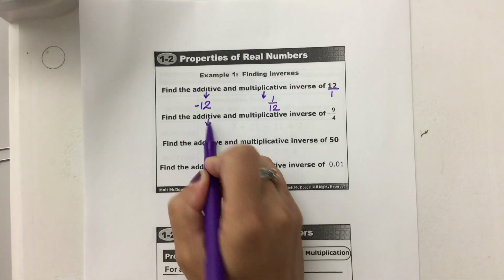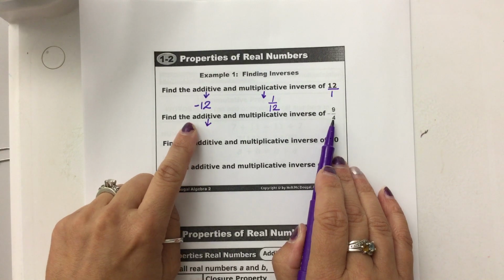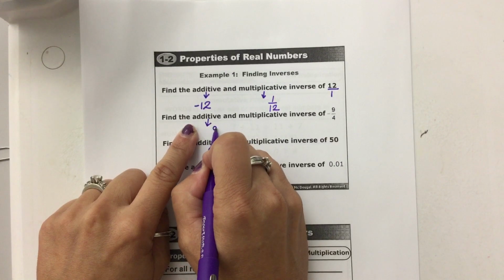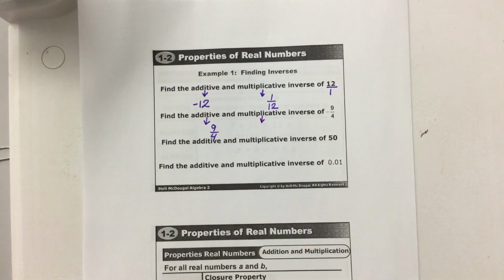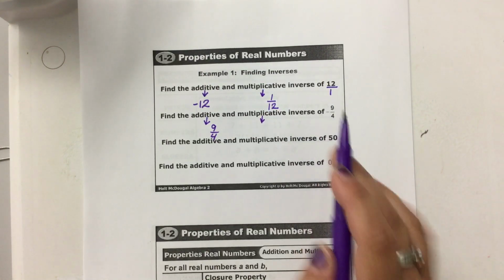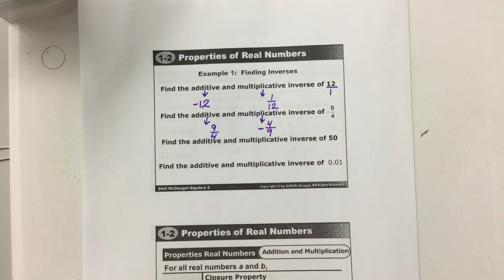Okay, the additive inverse of negative 9 over 4, additive is the opposite. So if this is negative 9 over 4, my additive inverse is positive 9 over 4. Multiplicative inverse is the reciprocal. It does not change the sign at all. So this would be negative. The denominator and the numerator switch locations.